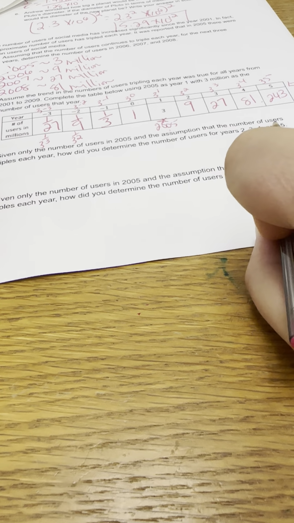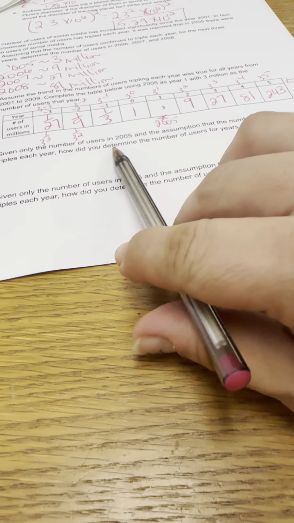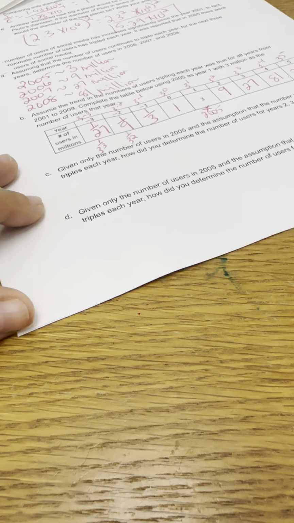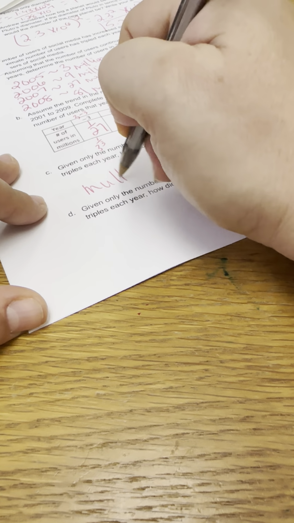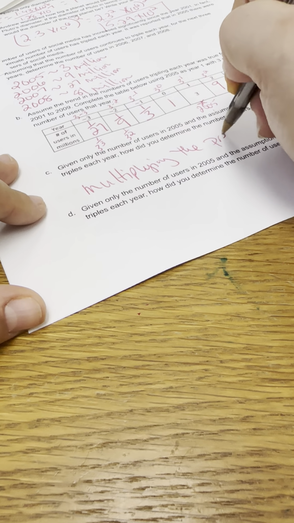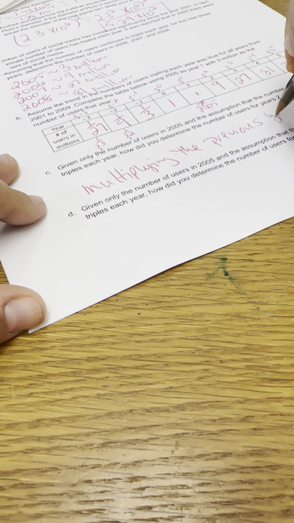So given only the number of users in 2005, so right here, and the assumption that the number of users triples each year, how did you determine the number of users for years 2, 3, and 4? So essentially, all you're doing is you are multiplying the previous year value by 3.